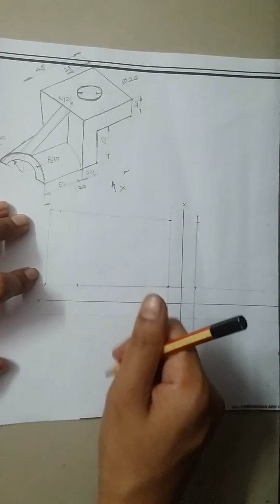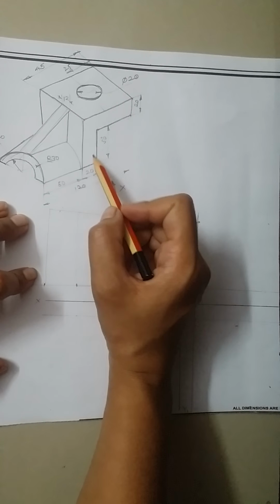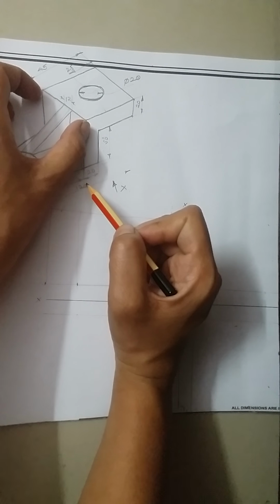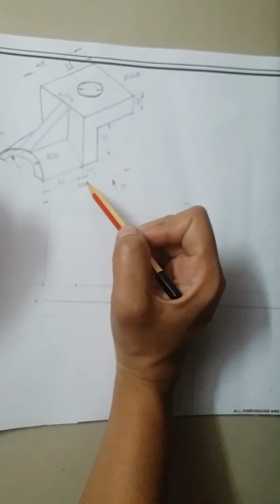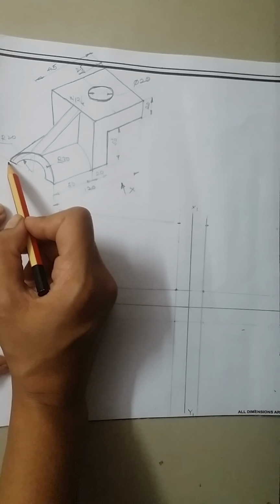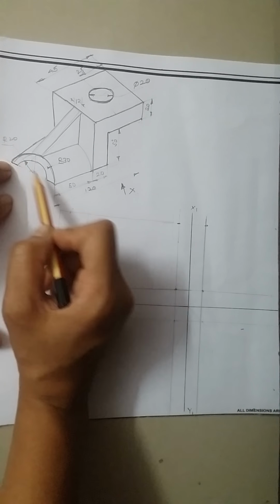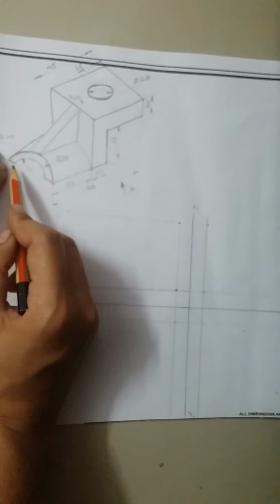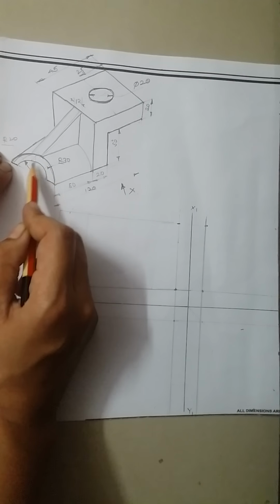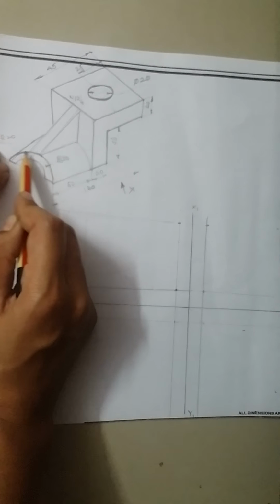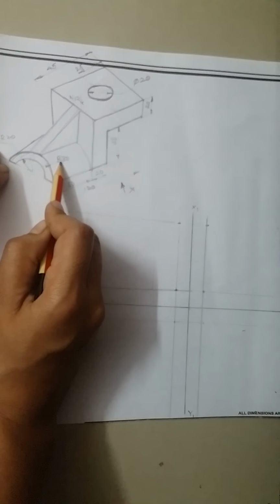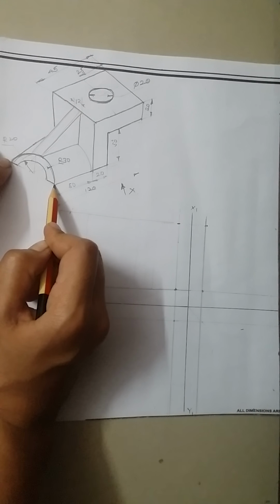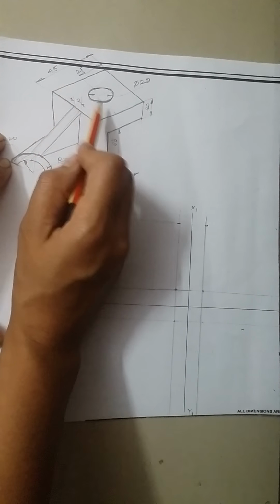Now in the top view, which two dimensions are visible? This 120 and this distance. This dimension is not given, but this distance is equal to this distance. The radius of this outer half circle is given, which is R30, so this total distance is 60. Obviously this is also 60 mm.